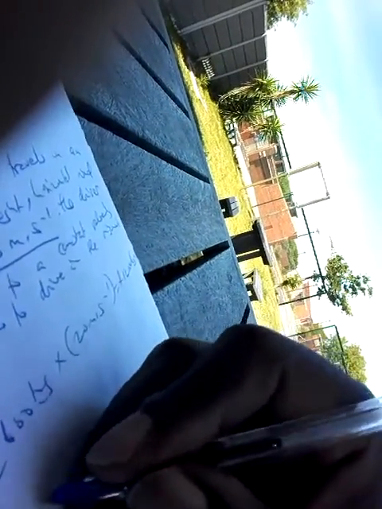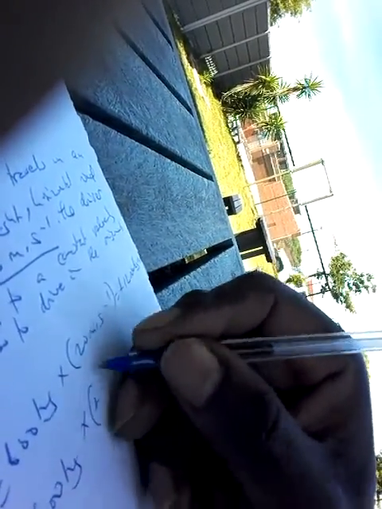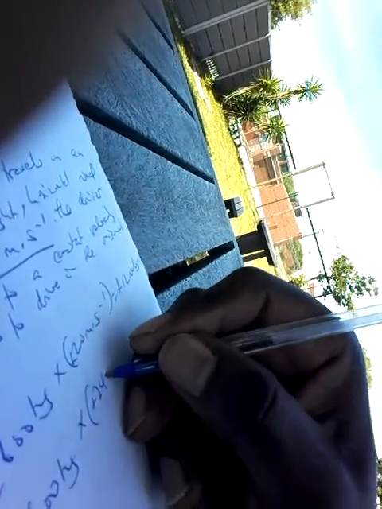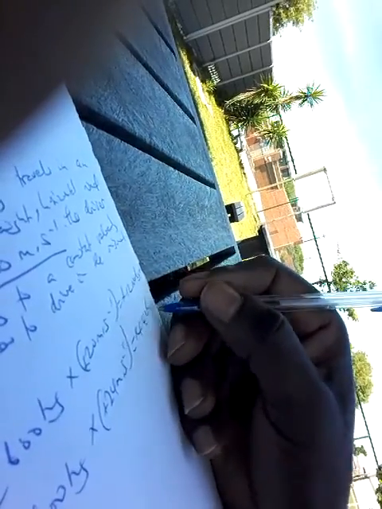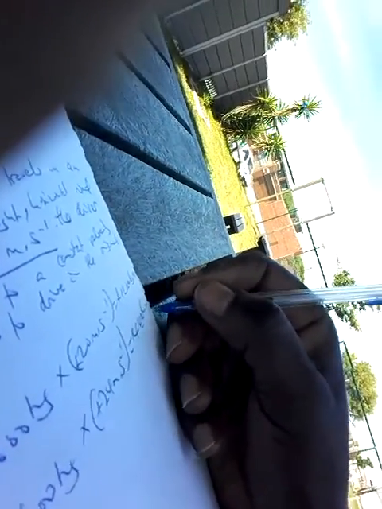And then the final is going to be 600 kg times positive 24 meters per second, and this one is going to give us 14,400 kg m/s.